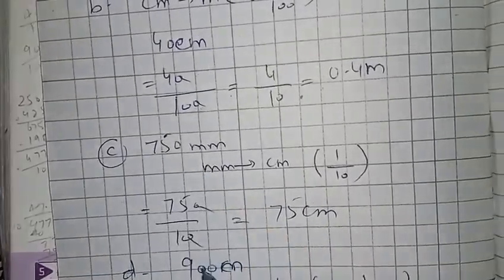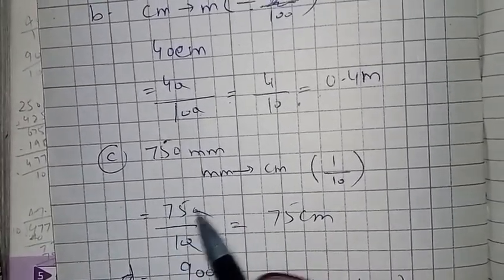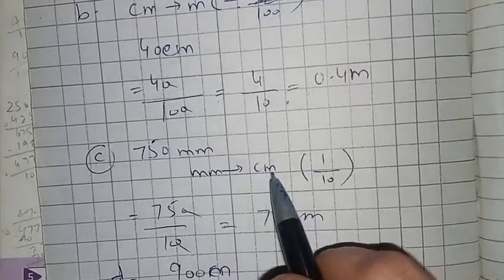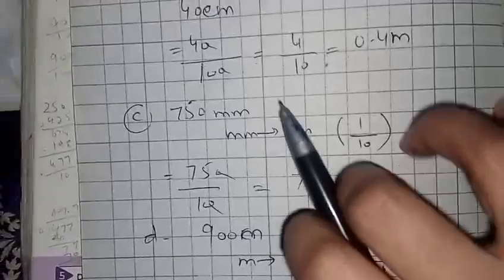This is 750 and you will write 10 over here. One zero cut down, you get the answer 750. You write centimeter over here. Why? Because you are converting into centimeter, so it should say centimeter over here.